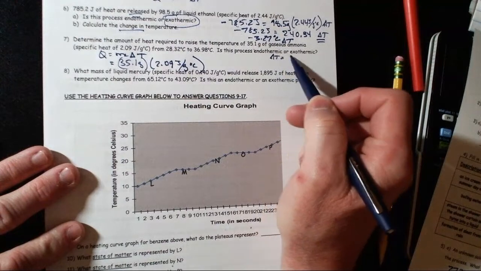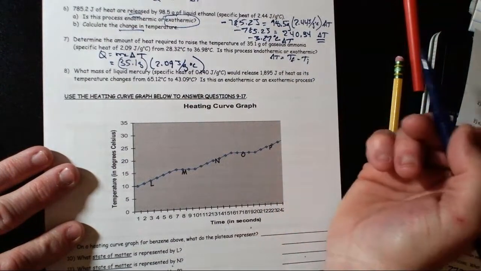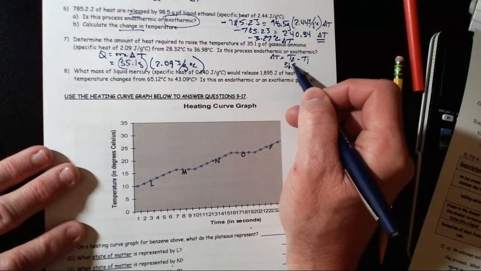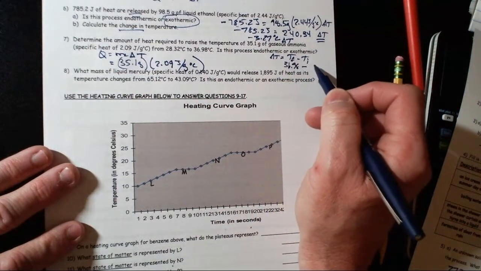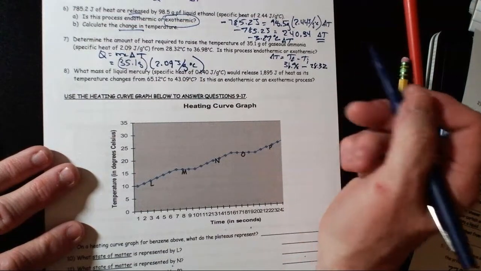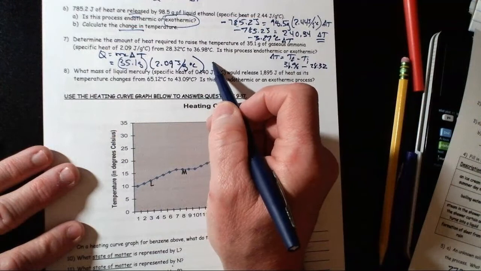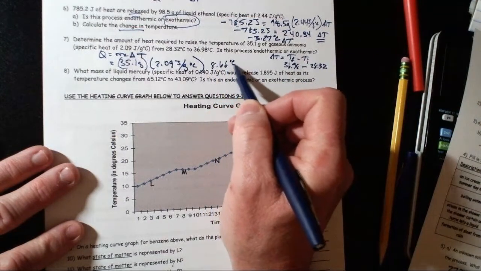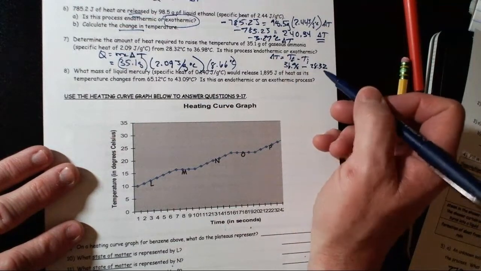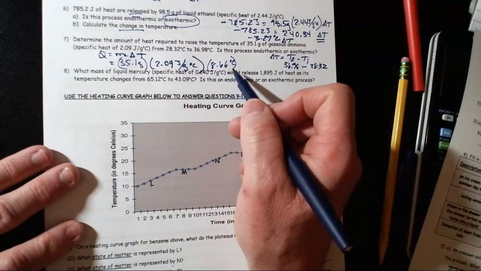Change in temperature is equal to temperature final minus temperature initial. My final temperature is 36.98. My initial temperature was 28.32. So my change in temperature is 8.66 degrees Celsius, and that is positive because 36.98 minus 28.32 is positive 8.66.